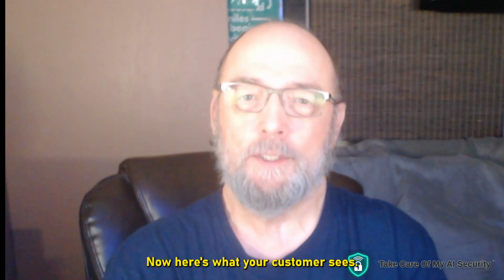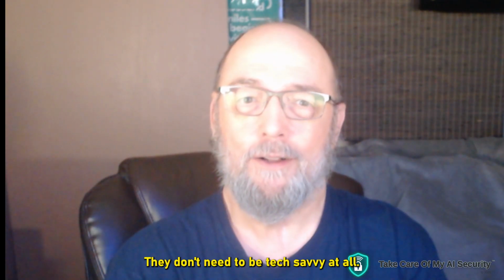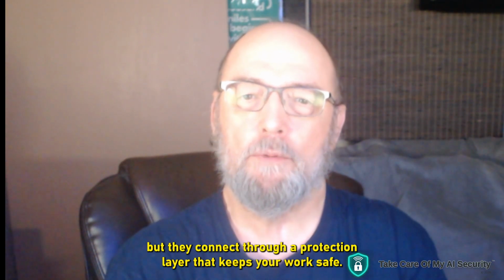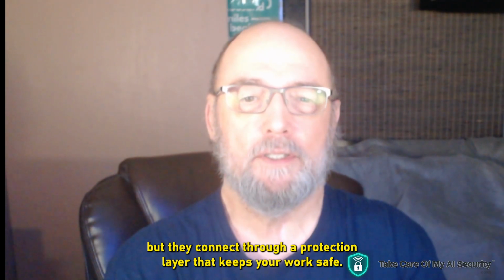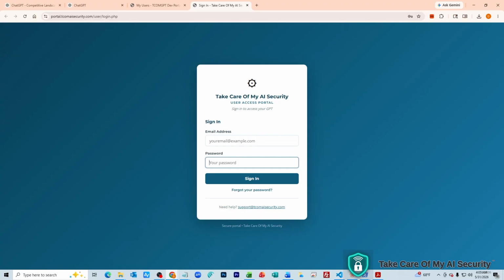Now, here's what your customer sees. It's simple. They don't need to be tech savvy at all. They get the full power of your custom GPT, but they connect through a protection layer that keeps your work safe. Here's what that looks like. So the user in that email received a link to the user login page.